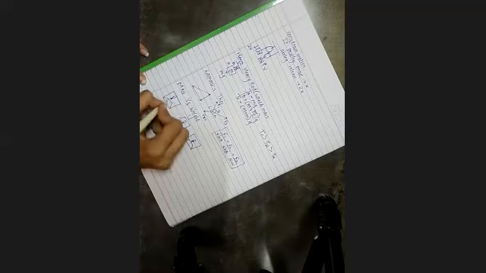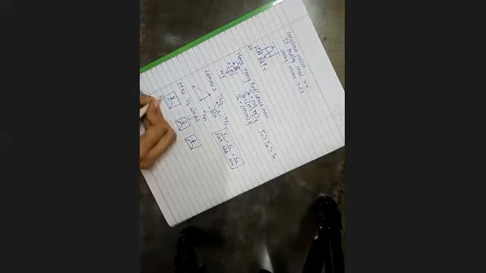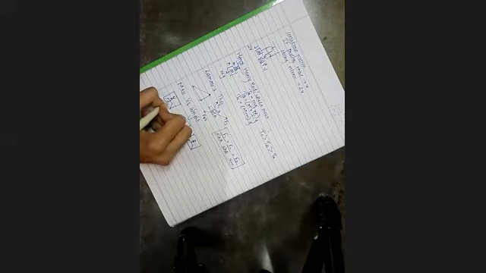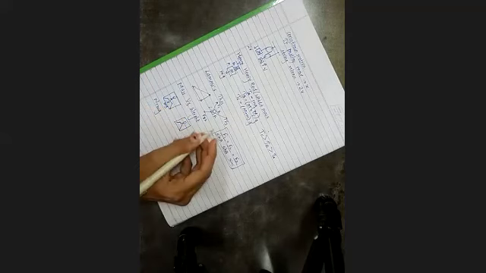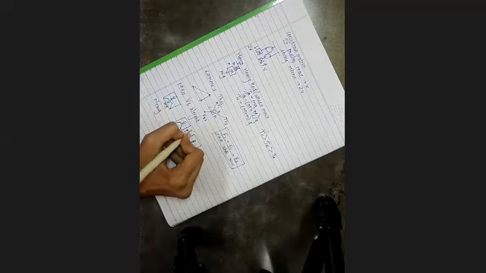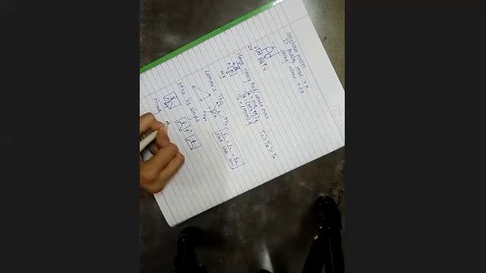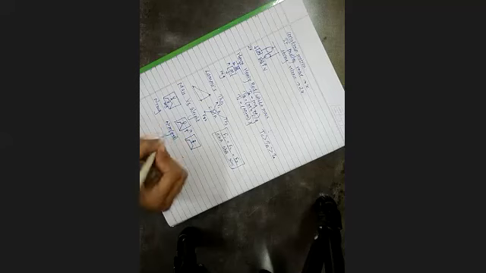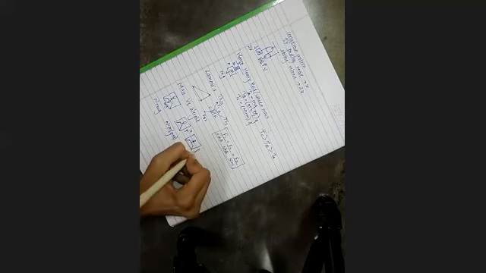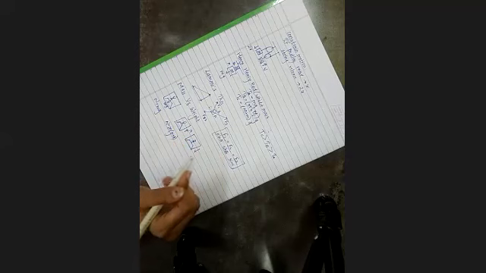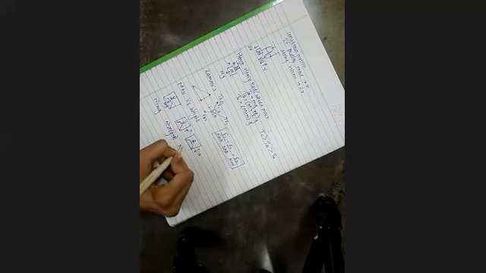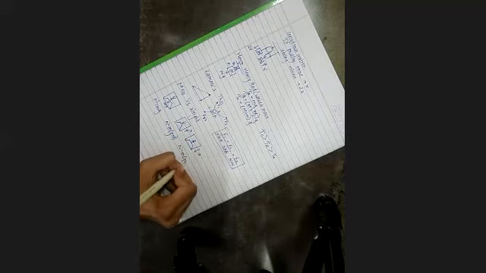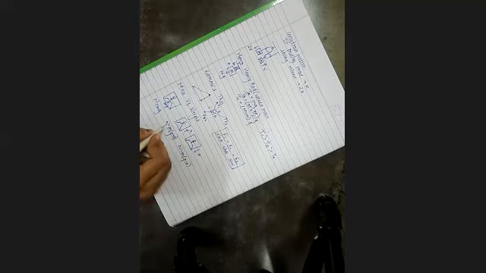In the first, the elevator isn't moving, so the normal reaction is mg. In this case, the elevator is moving upwards with acceleration a, therefore the normal reaction will be m in bracket g plus a. And in this case, the elevator is moving down with acceleration a, therefore the normal reaction will be m into g minus a. In this case, the person will weigh more in the second case.